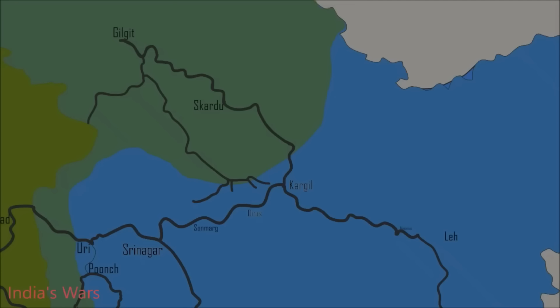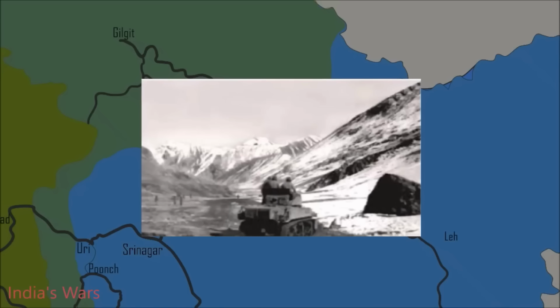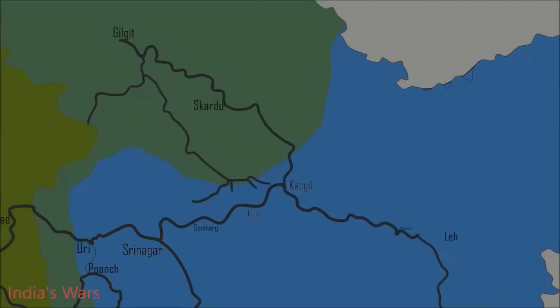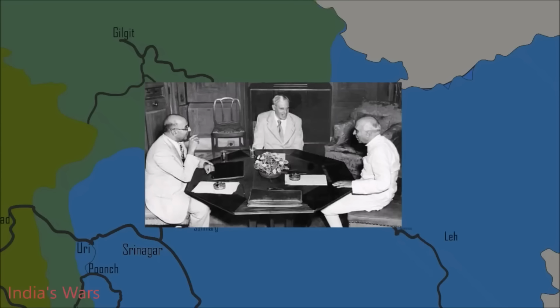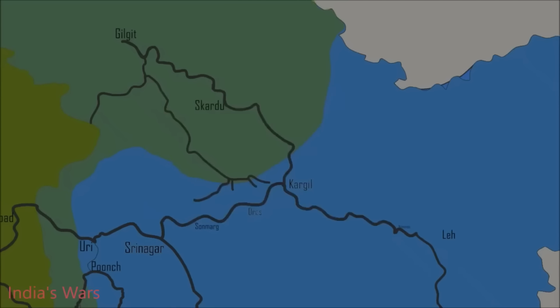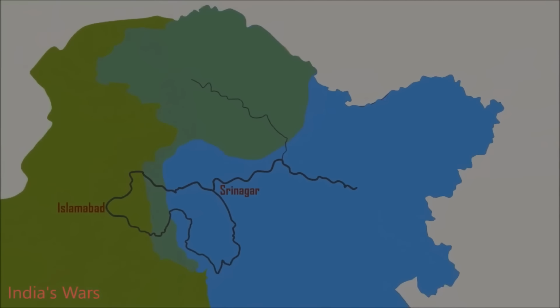In the end, when there was parity of numbers with the enemy, they showed superior strategy and tactics, and with the help of Operation Bison, they were able to rout the enemy from the crucial towns east of Srinagar. In the end, a UN-brokered ceasefire was declared on January 1st, 1949, where India had taken back 2/3 of the region and Pakistan had 1/3.